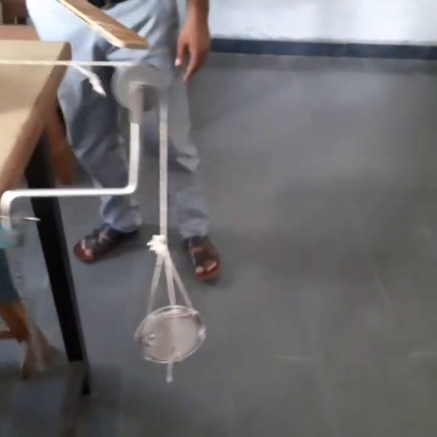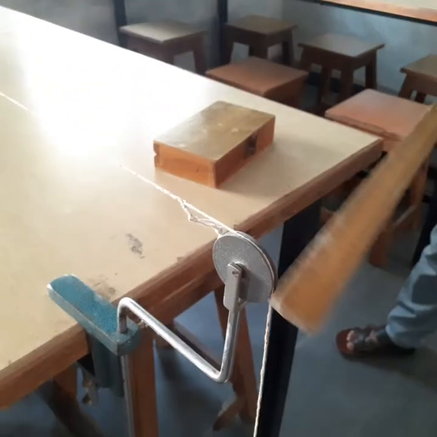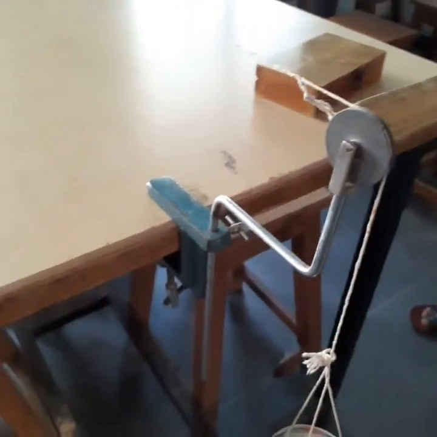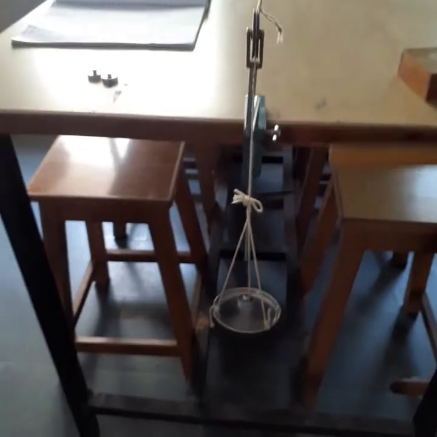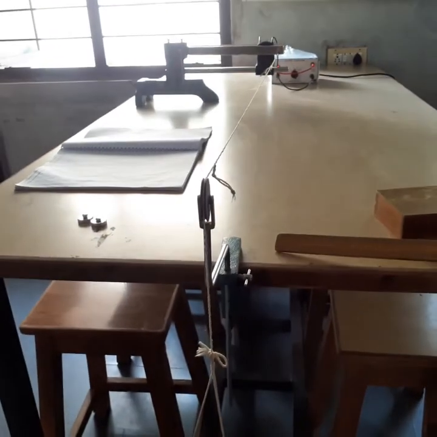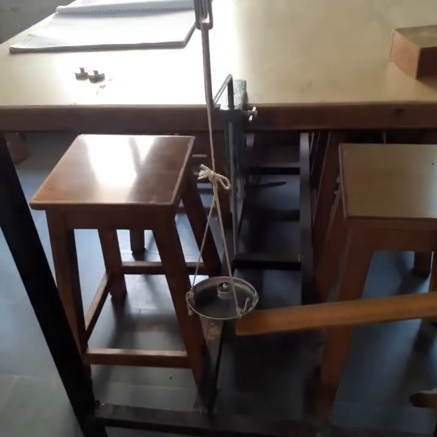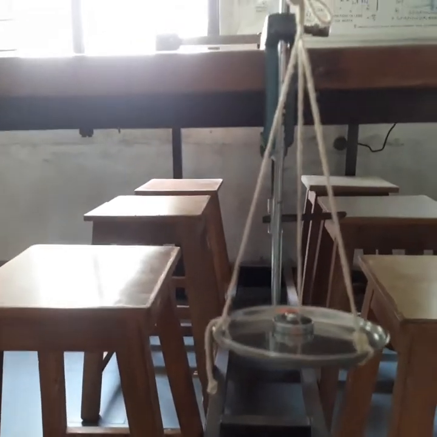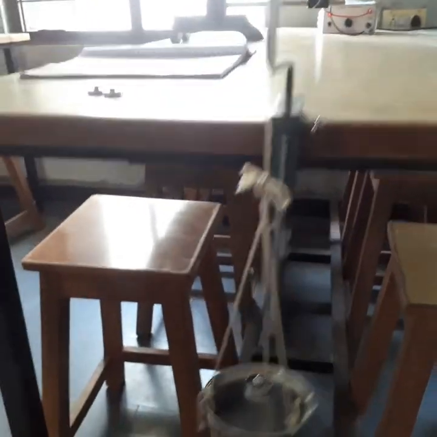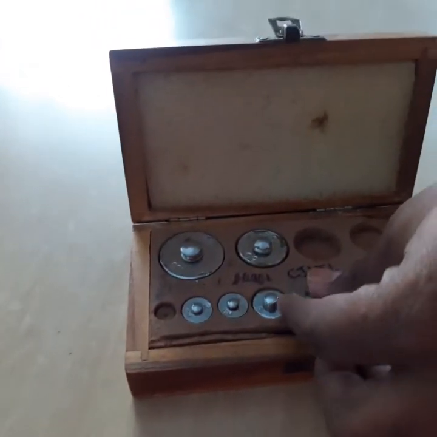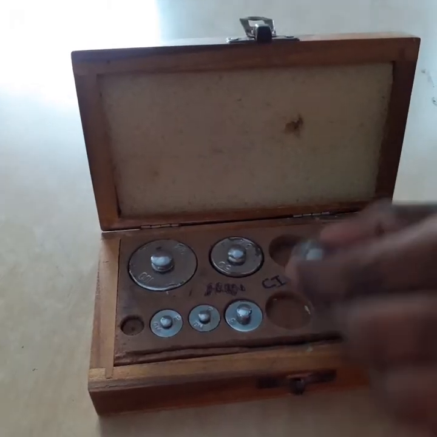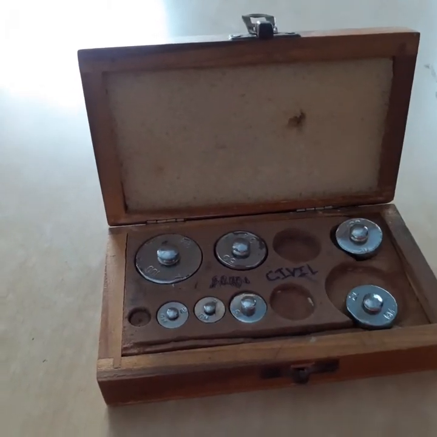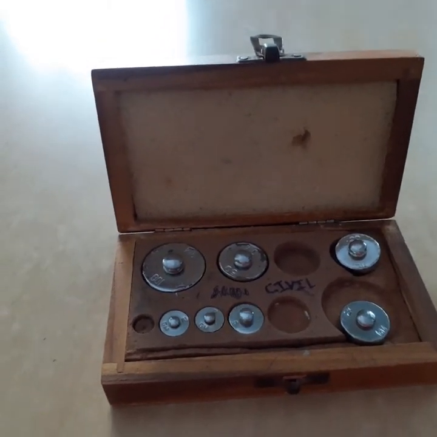This is a pulley attached to the table through a stand. This is a pan. This one is the weight box. We have weights in this box: 10 grams, 5 grams, 10 grams, 20 grams, like that.